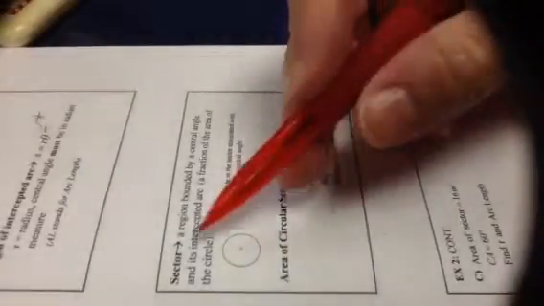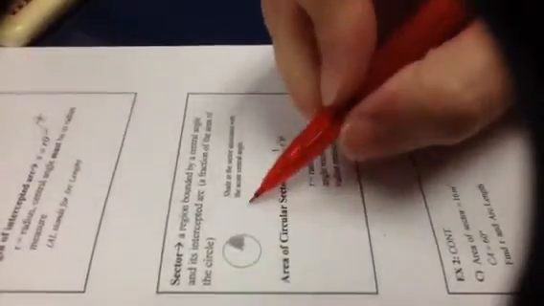Here we're talking about the sector, which would be the shaded region for an angle. It's like a piece of pie or a piece of cake. You can use a formula for getting that. It relates again to the fraction of the whole 360 degrees. Remember that theta from our activity is related to the fraction of the circle over 360.